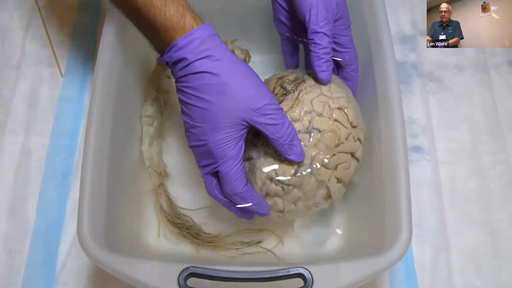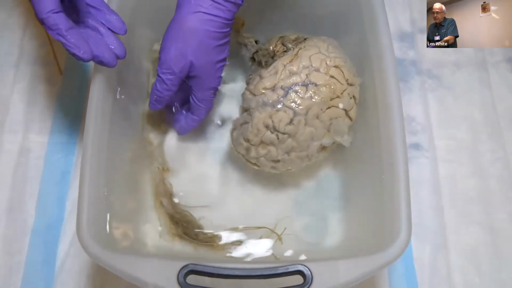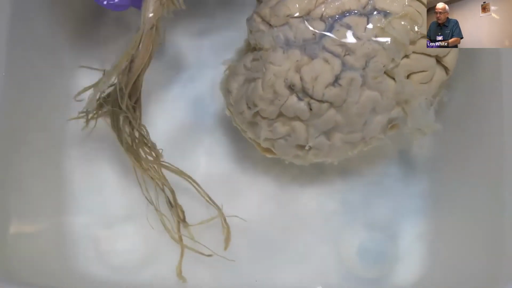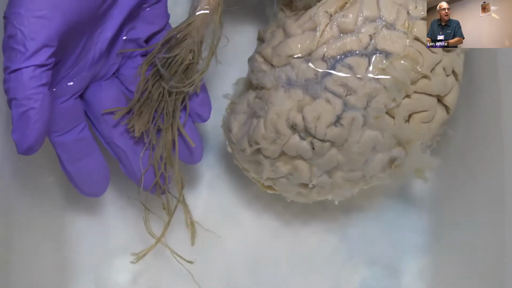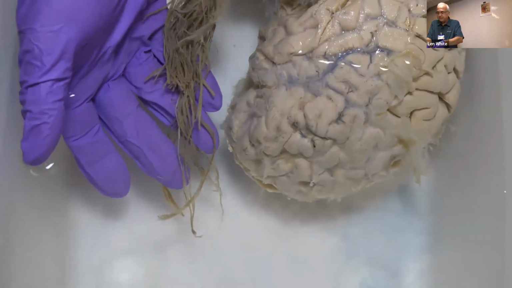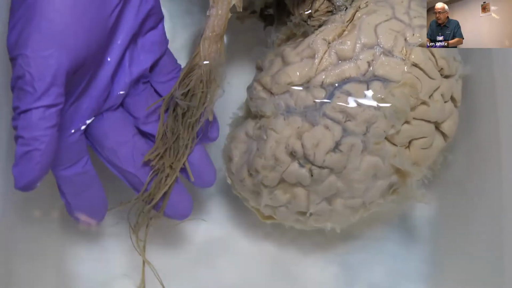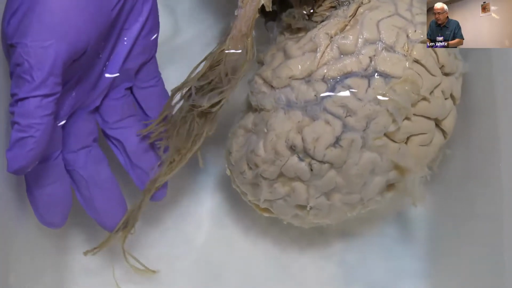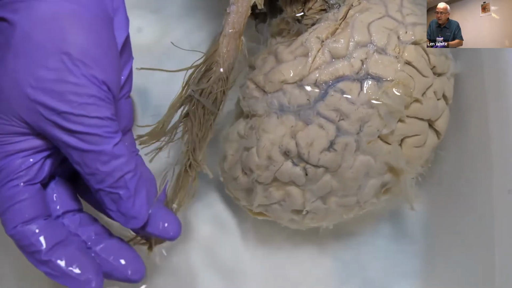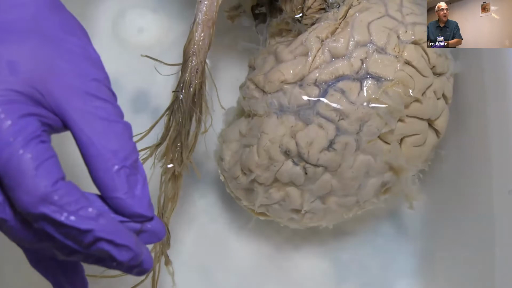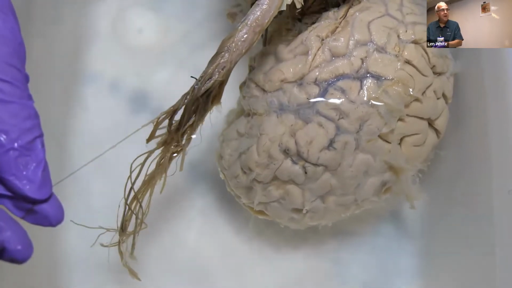And I'm keeping this specimen underwater at first because I always enjoy showing the students the cauda equina as it's floating underwater. And in this particular specimen, we actually have a rather distinctive filum terminale, which I'm going to grab and extend out.